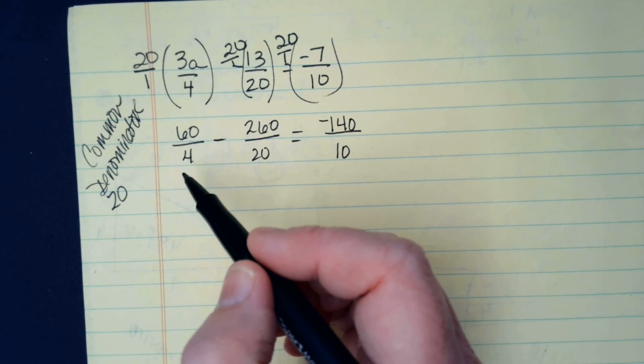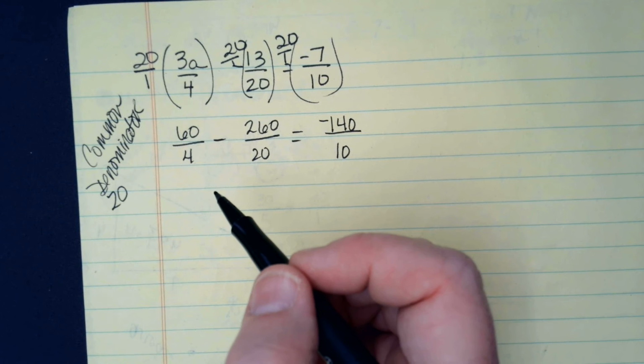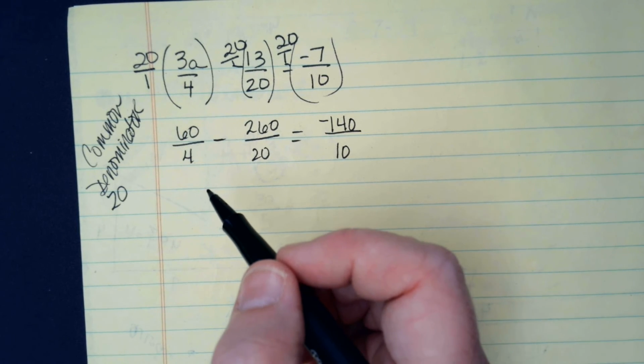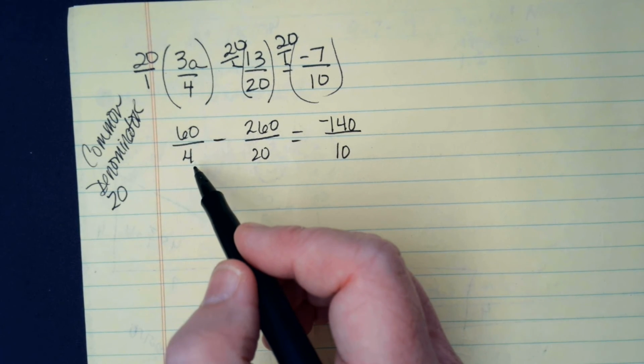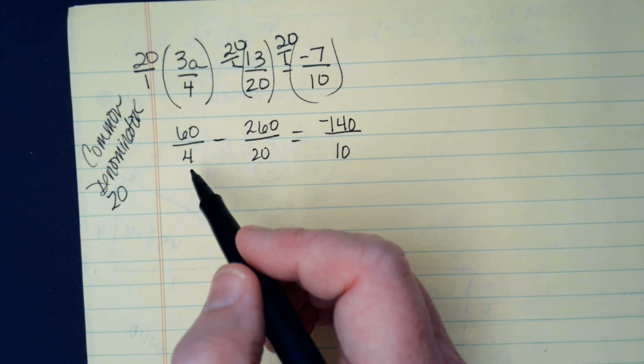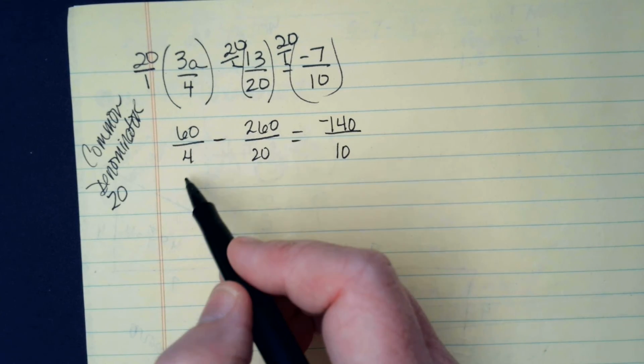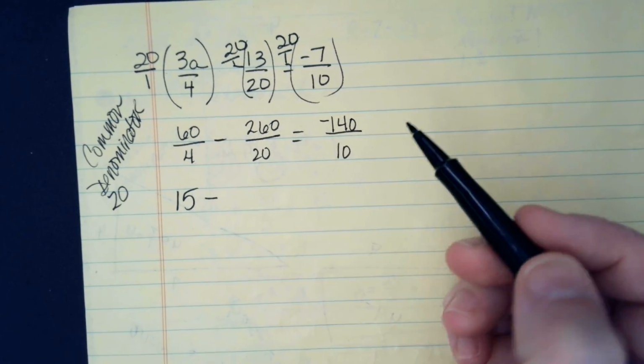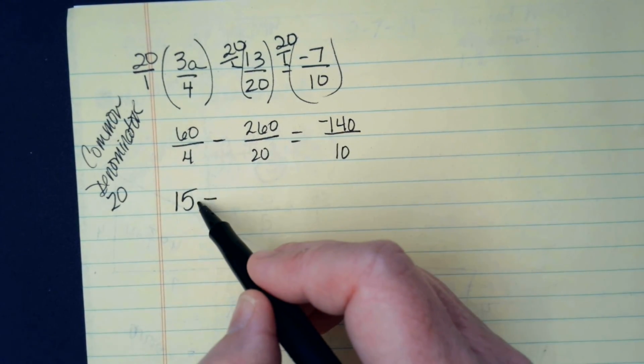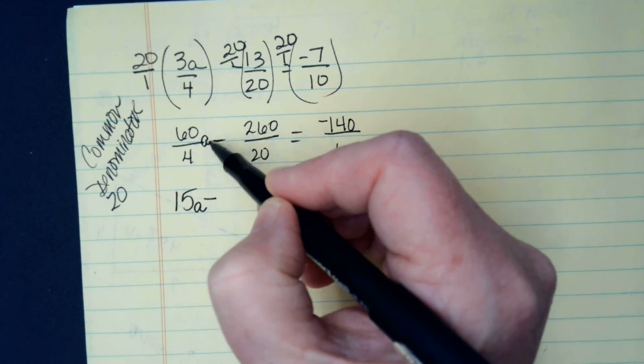60 over 4. Nasia? 60 over 4. 15. Oh, where's my variable in here? It's right there. There's the A. Rowan?